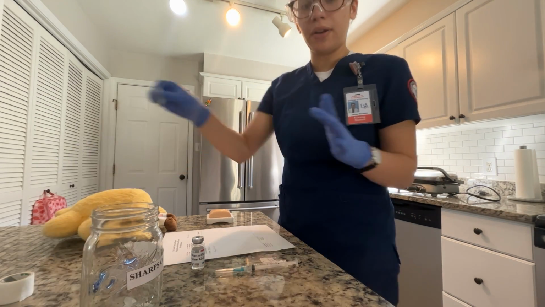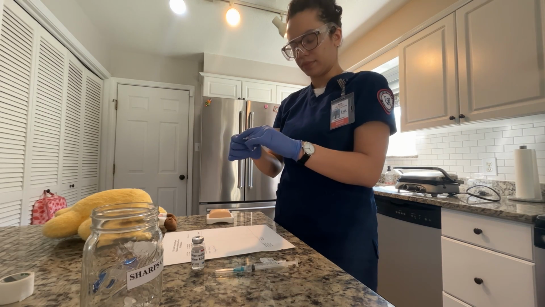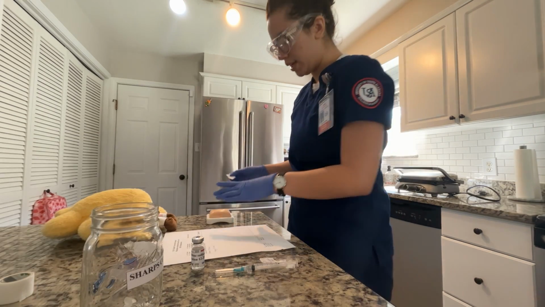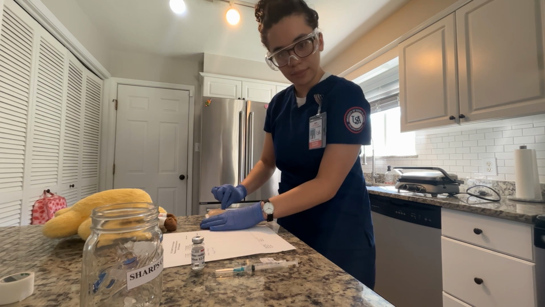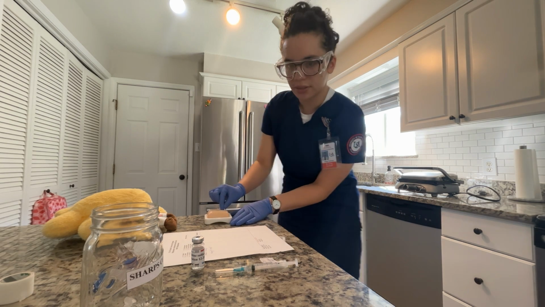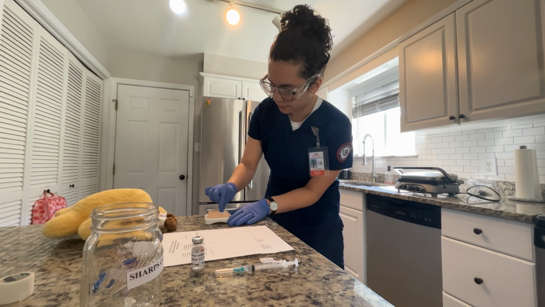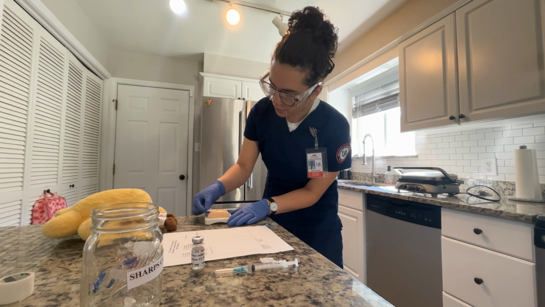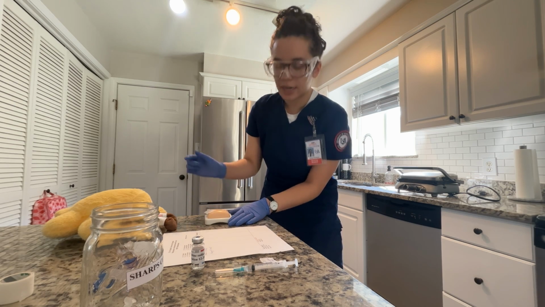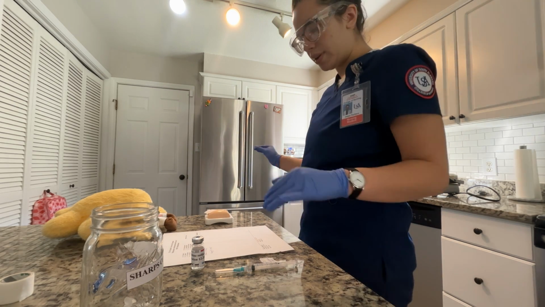Rather, I would get an alcohol swab, and I would clean the area in a circular motion. I'm making sure you can see that. There you go. And then I would take the alcohol wipe and place it right there, just so that I know where I want to go.